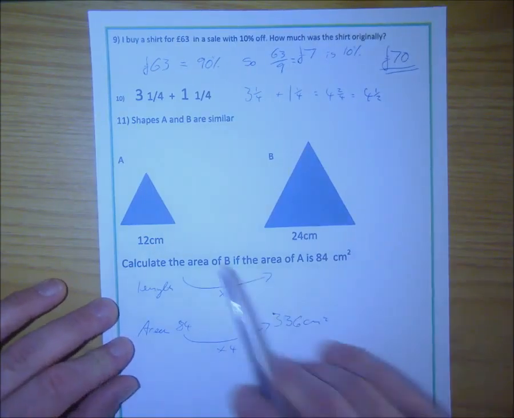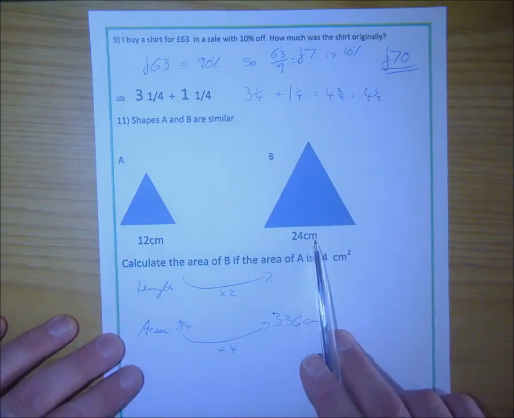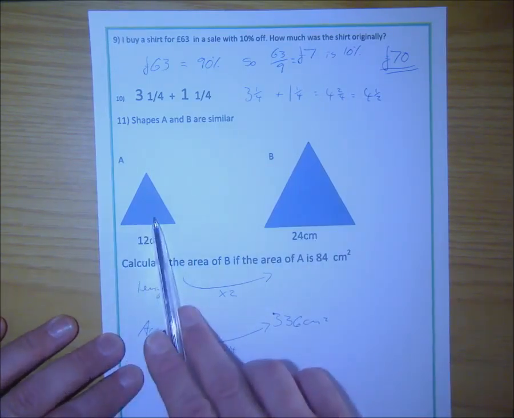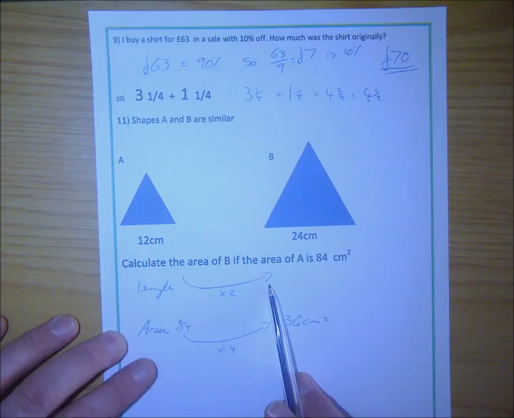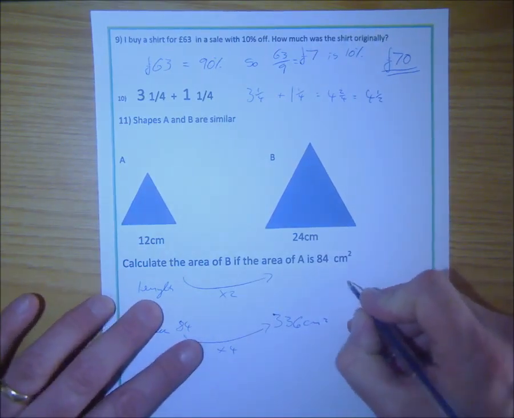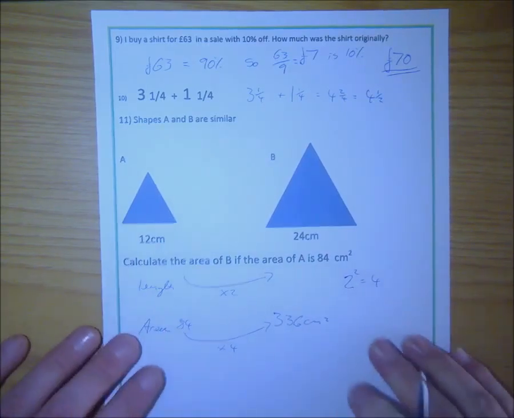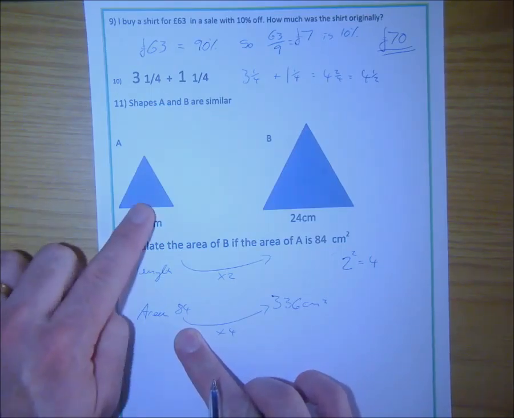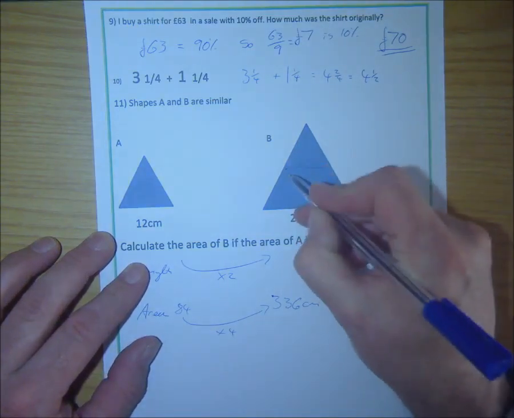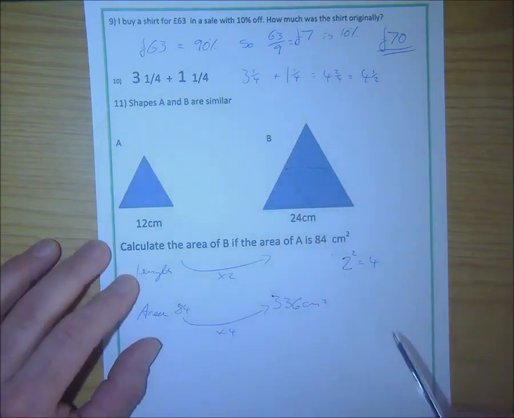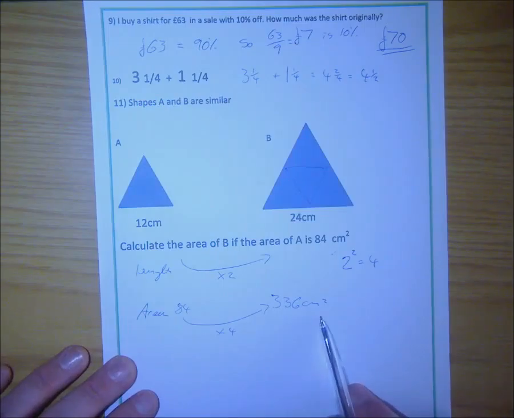Okay, last question. Shape B is twice as big. If the area of shape A is 84, the area of shape B isn't twice as big. The area will be 4 times as big because if the scale factor was 2, area is squared. 2 squared is 4. So if the original area was 84 and I times it by 4, that's what I'm going to have. If you want to see where the extra ones fit in, it's probably something like that. That's where you'll get 4 of those. So 4 84s, 336 centimetres squared.